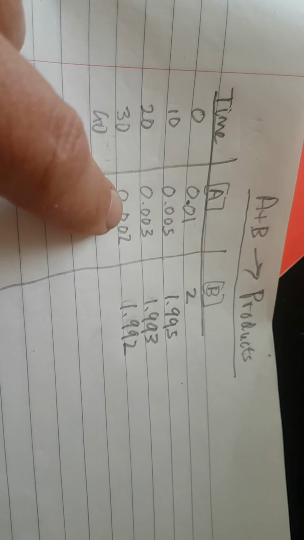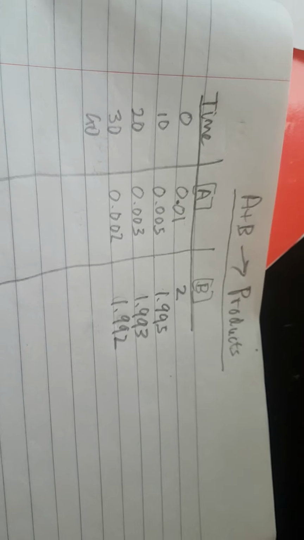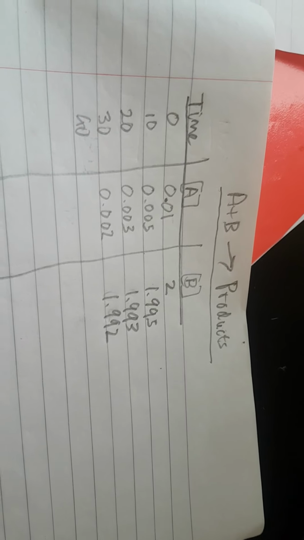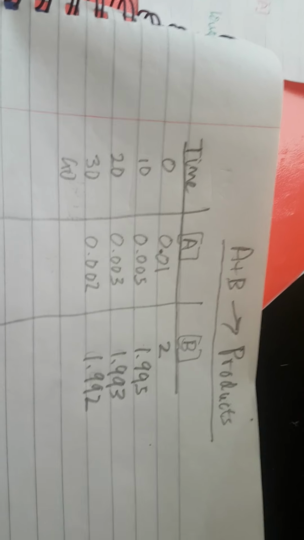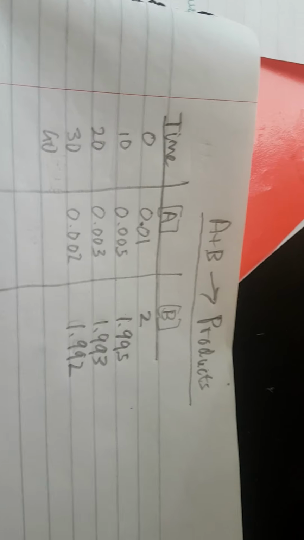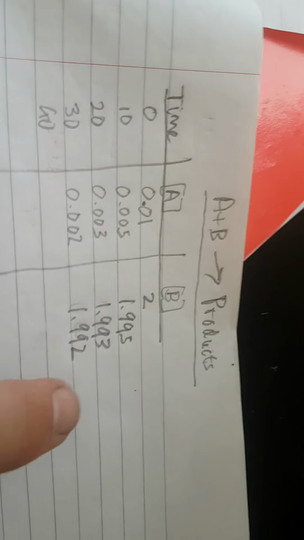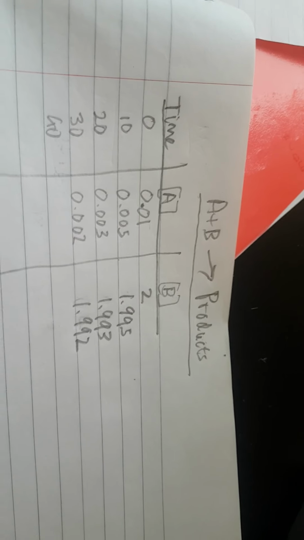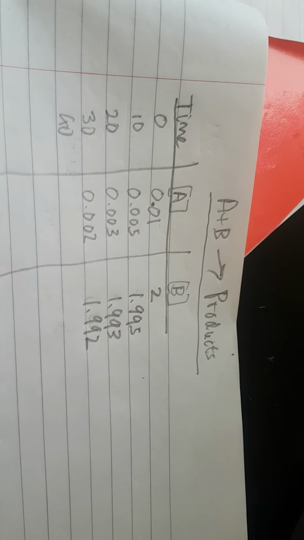Even after 30 seconds, A is down to 20% of its original concentration. B again has hardly changed. Still at 99.6% of its original concentration, actually, whereas A is only at 20%. B is still more than 99% of its original concentration.